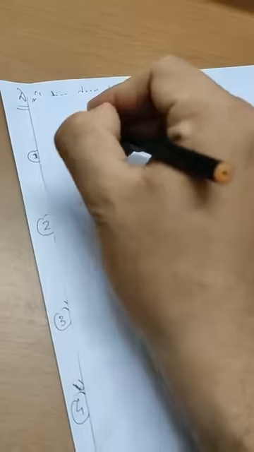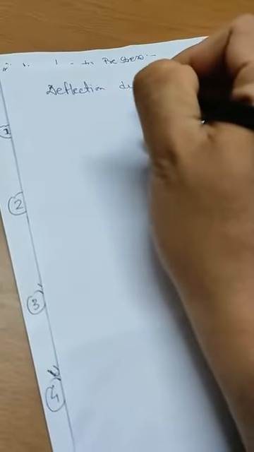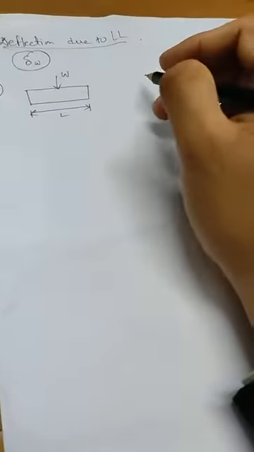Now we have to know deflection due to live load. Okay, and we denote this as del W. Here there are three scenarios. Number one is if there is a point load, on a rectangular beam of length L, and there is a point load W at the center of the beam, then your deflection due to live load would be WL cube divided by 48 EI.